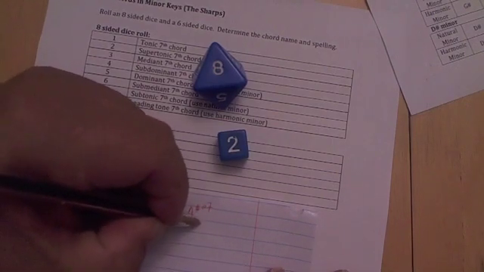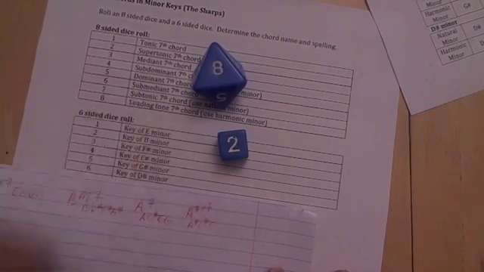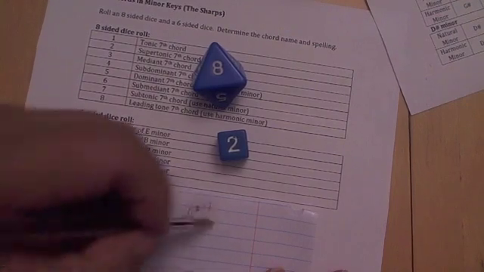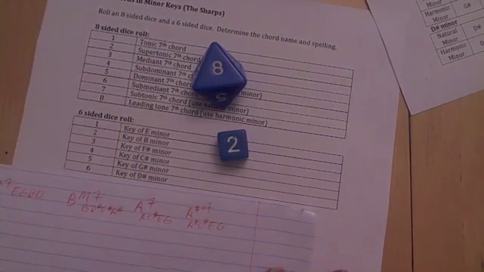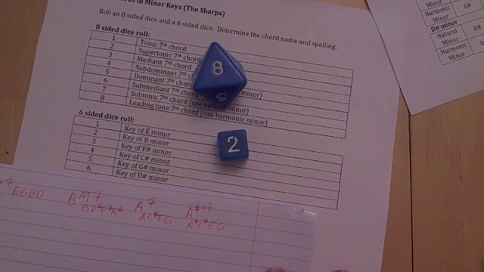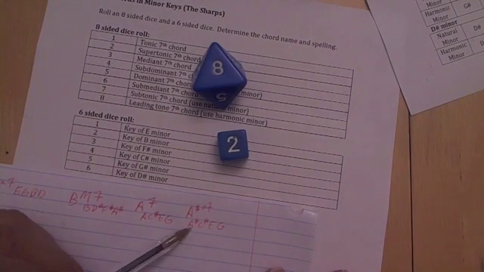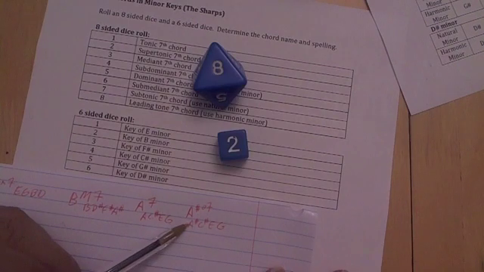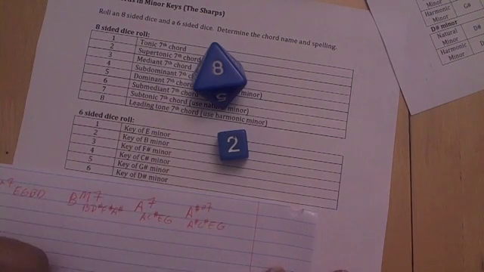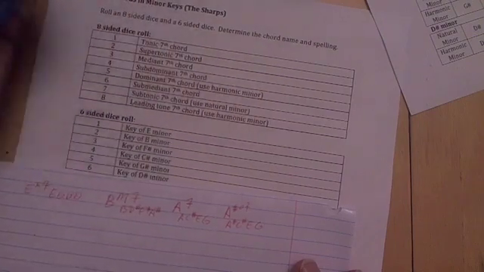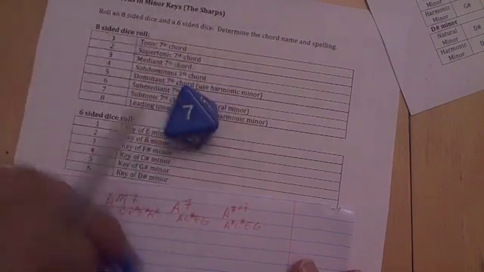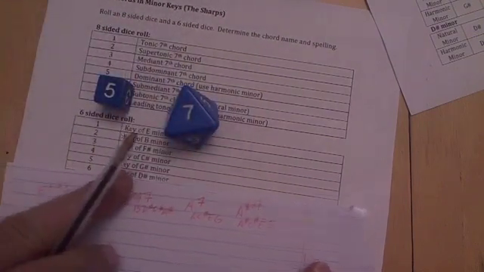So A sharp, C sharp, and E. And then a diminished 7th will be a G, just plain on its own right there, right? Because it has to be 3 half steps below there. So A sharp would go down to A, then it will go down to A flat, and then G, like that, okay?